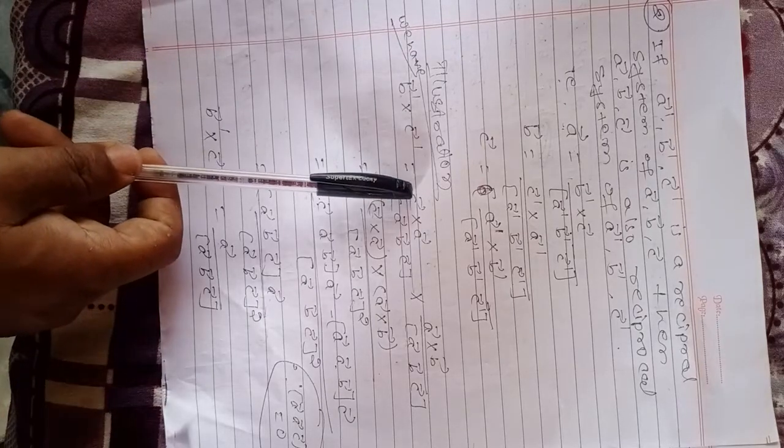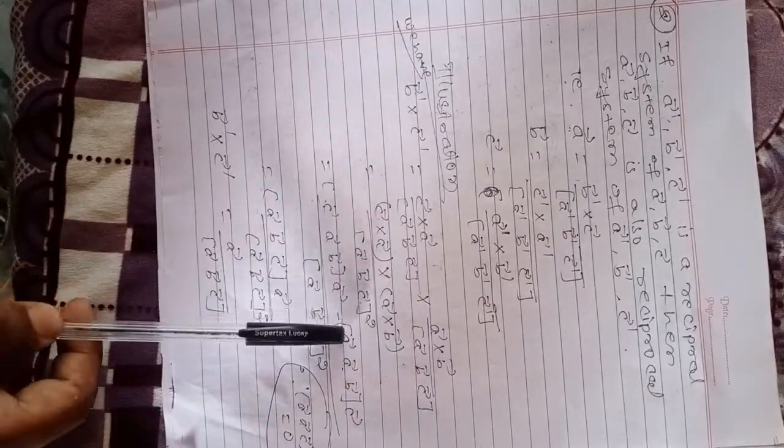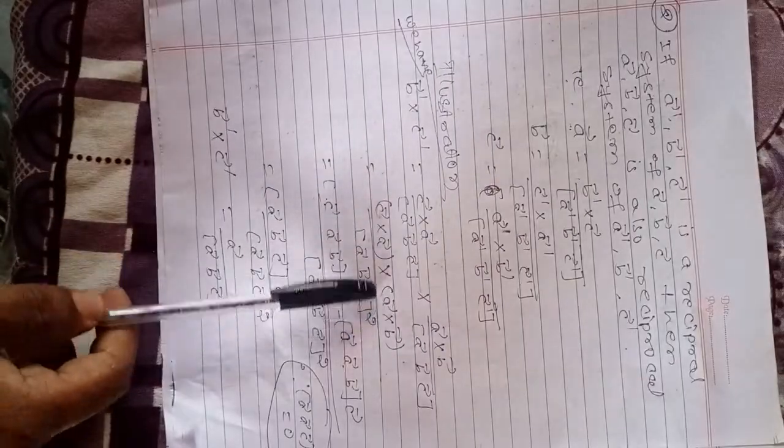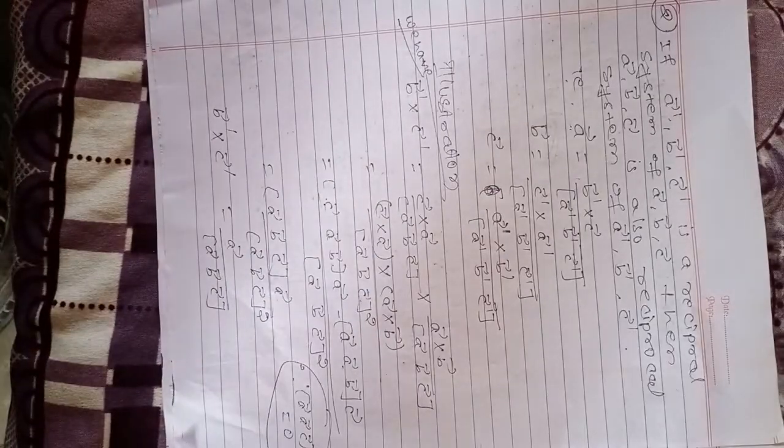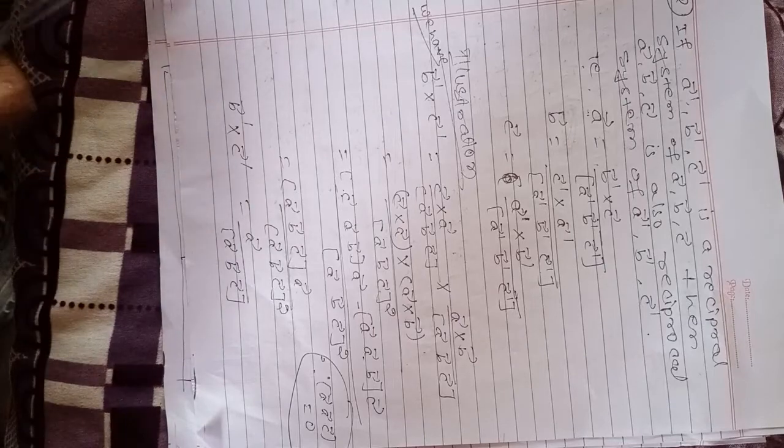Then we express c cross a and a cross b, and the denominator will be ABC squared. Now this is the vector product of four vectors.